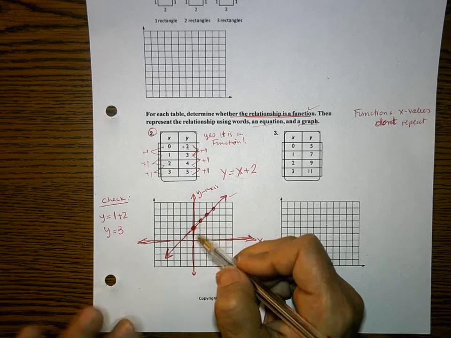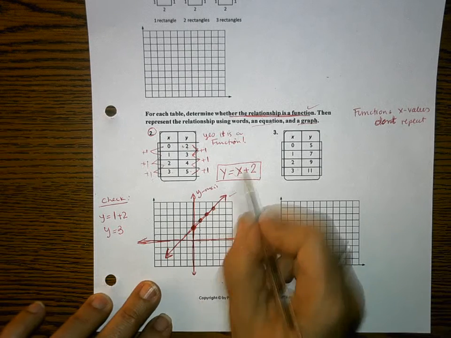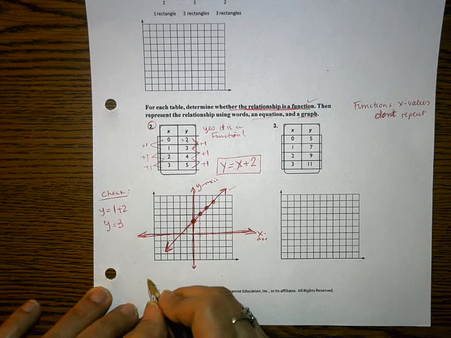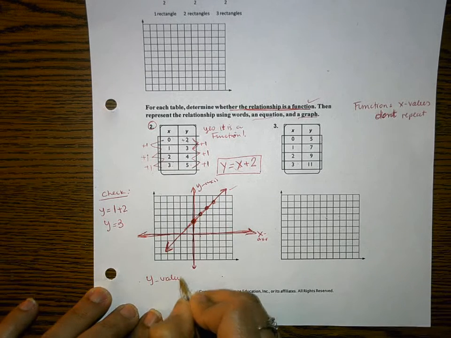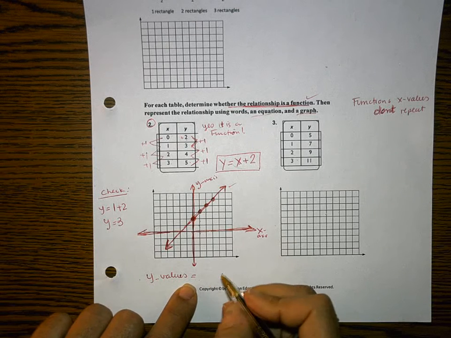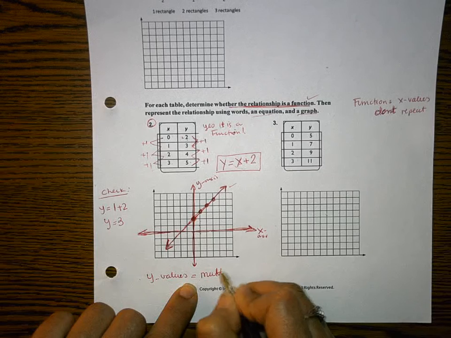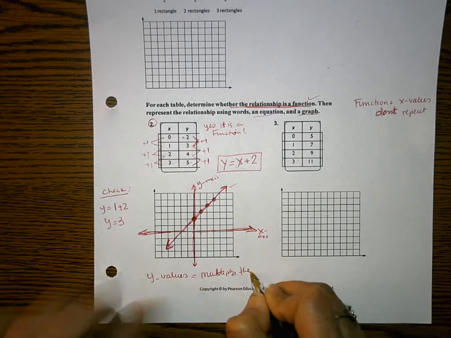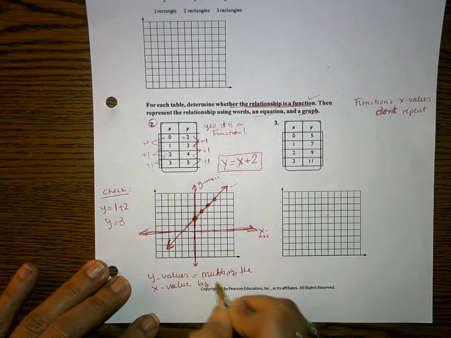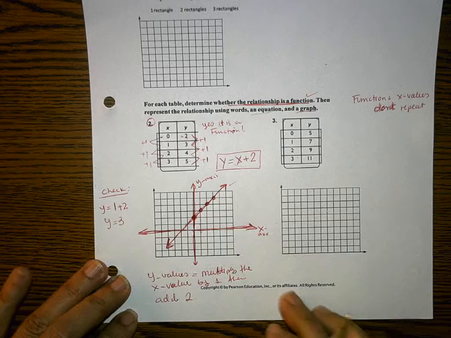So you're checking that your pattern, your graph, does work for your rule. So yes, it does. In words, you would write: the y values equal 1 times the x value, multiply the x value by 1, and then you add a 2. Okay? So that is the rule.